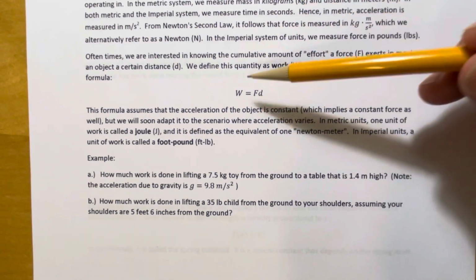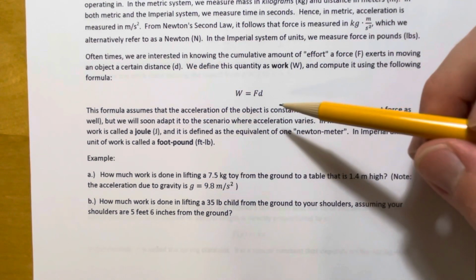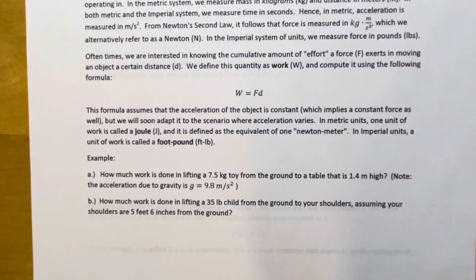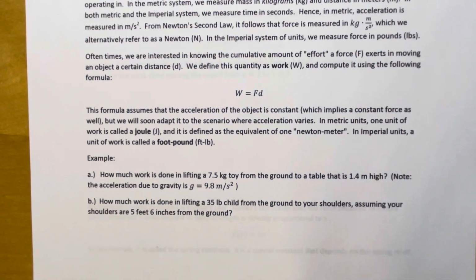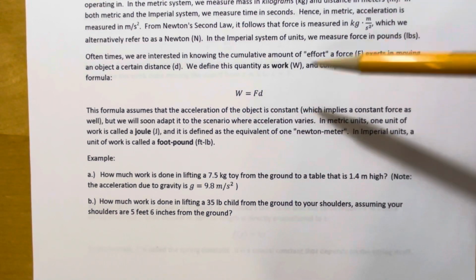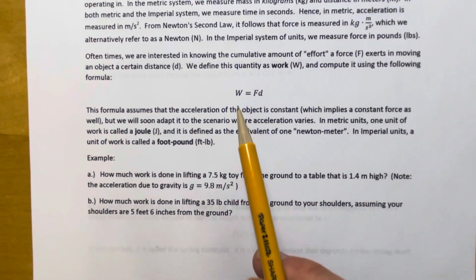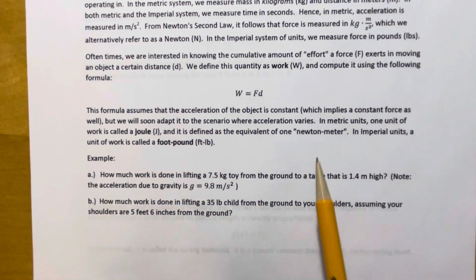But then moving on to work, how do we compute the work done on an object by a force? Well, work, like we said before, is equal to force times the distance that the object is moved. And again, there's a difference between metric and imperial, how we measure this. So in the metric system, like we said, force is measured in newtons. Distance in the metric system is measured in meters. So that would mean that the units of work are newtons times meters, which we usually just call Newton meters, which you can see here.